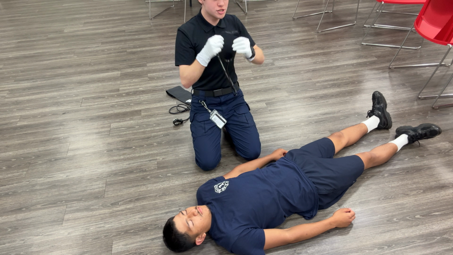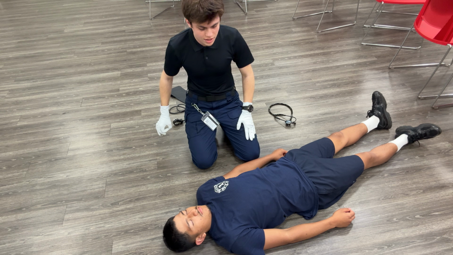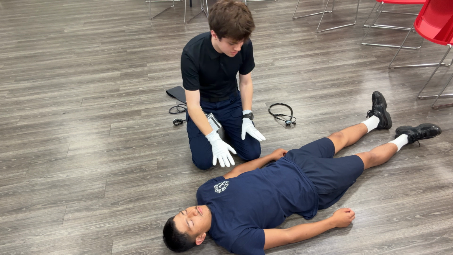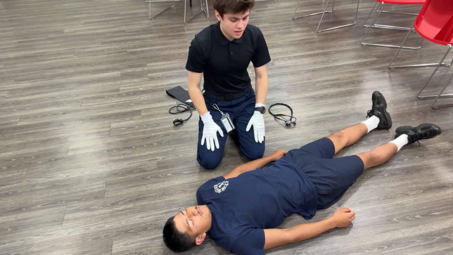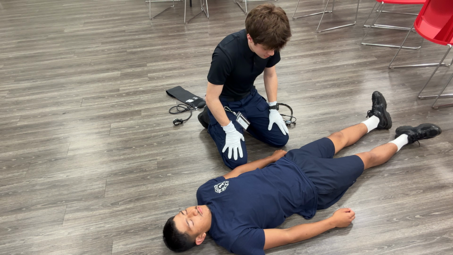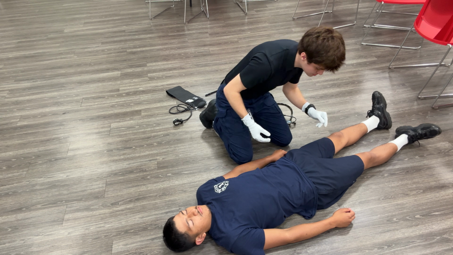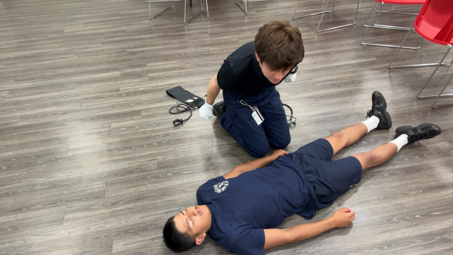Lung sounds still suggest that this patient does have flail chest. I'm now going to move into the abdominal area with one sweep for AAA. I feel nothing. It's a negative on his abdomen. I'm going to check his pelvis for stability. Pelvis, it does not move, it is stable.